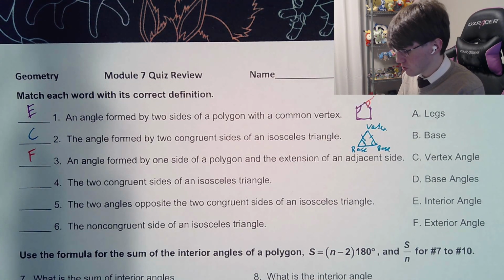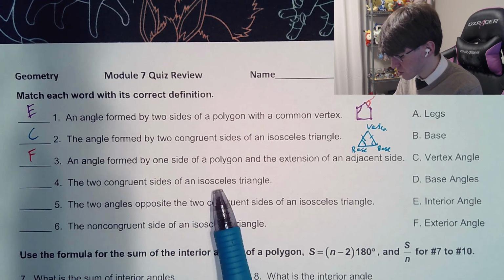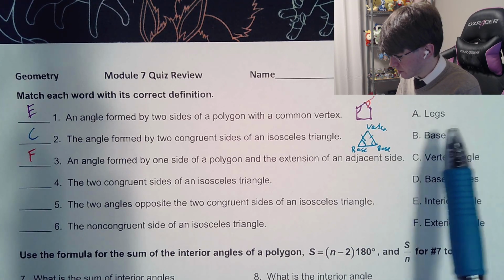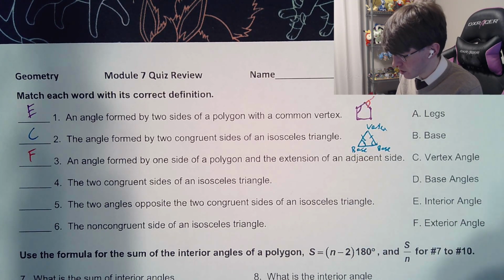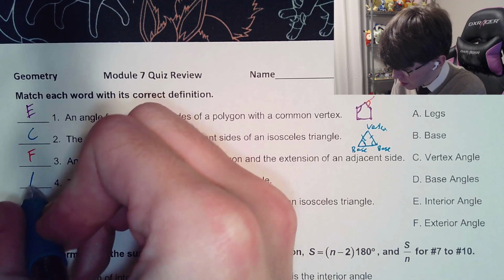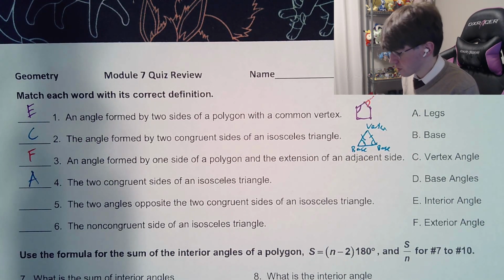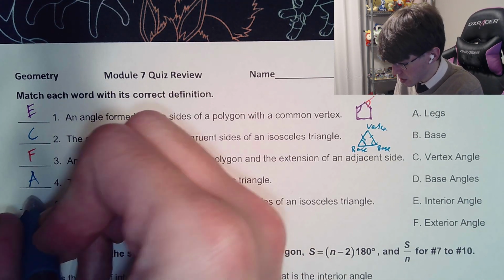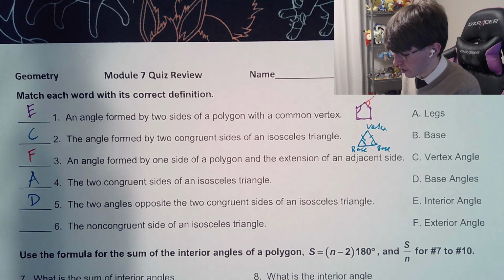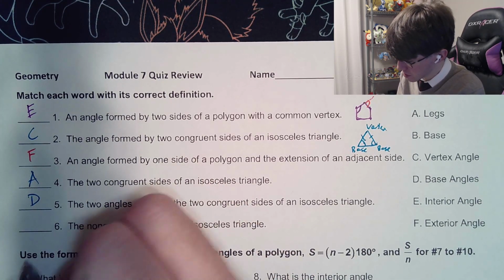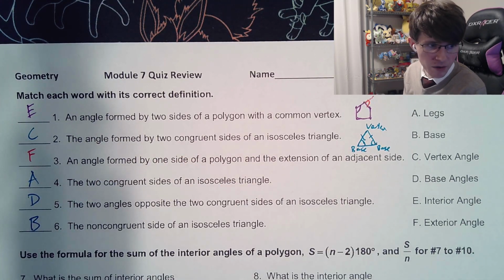Over here, the two congruent sides of an isosceles triangle, those guys are going to be these over here. We're going to call those the legs. That's letter A. And the two angles are called the base angles. We just did that. And then the bottom part of the triangle is connected to the base. So that's just going to be that letter B at the bottom. Beautiful. Let's move on to the next question.